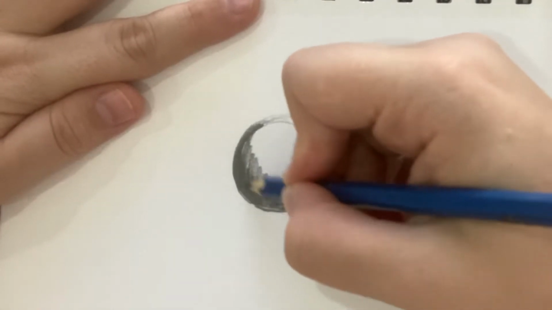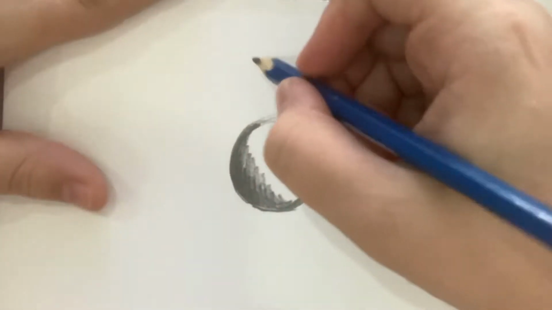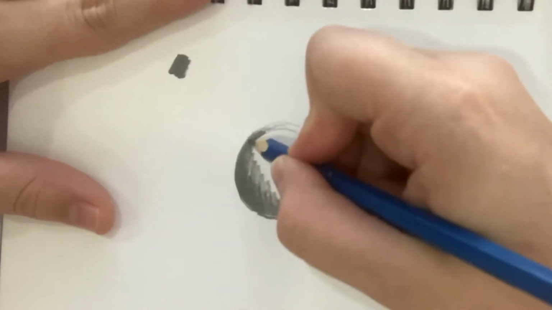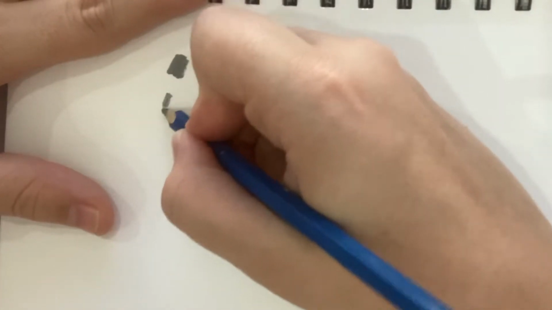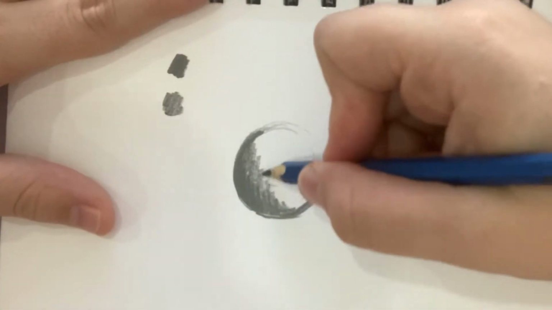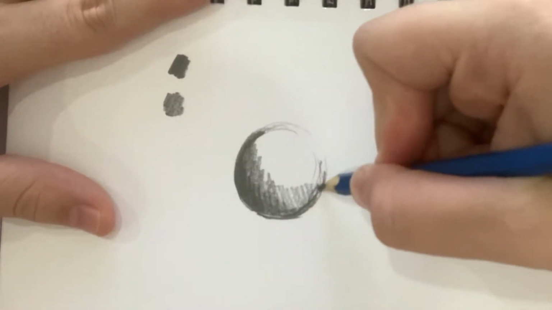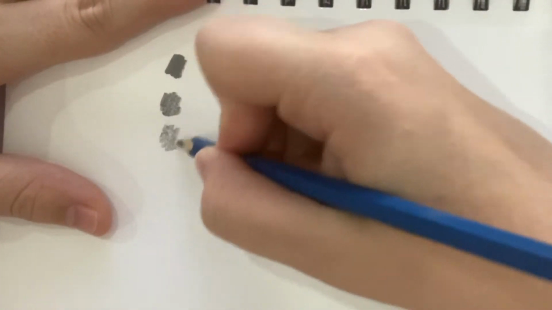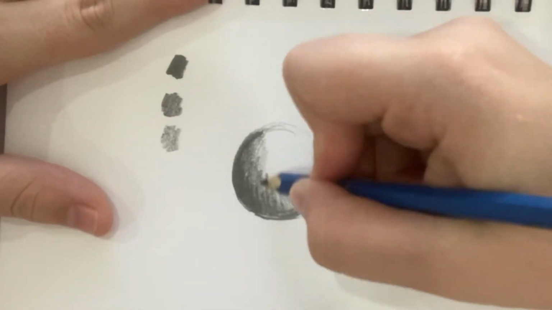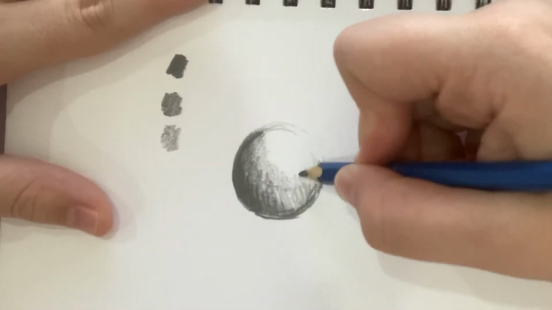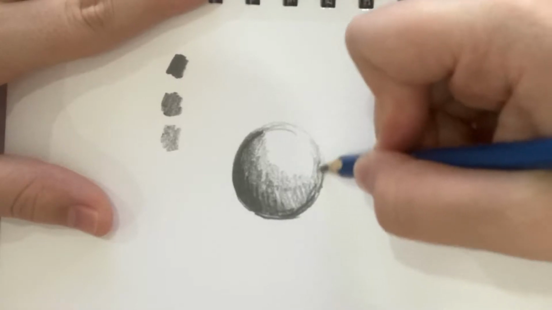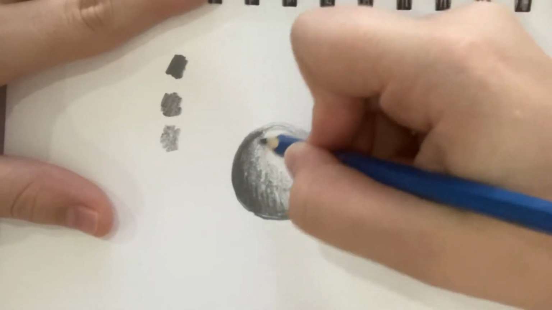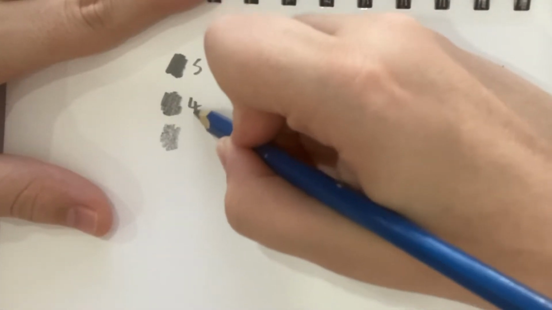So I've done a really dark tone here. There's a 5. I like to think of it as a 5 tone. Now I'm doing the 4 where it's a bit lighter. I'm going to do a bit of a 3 going on over here, a little bit lighter. So this is called tonal value. Some people call it value scale, some people call it just tone. I like to call it tonal value because it has a number attached to it then.